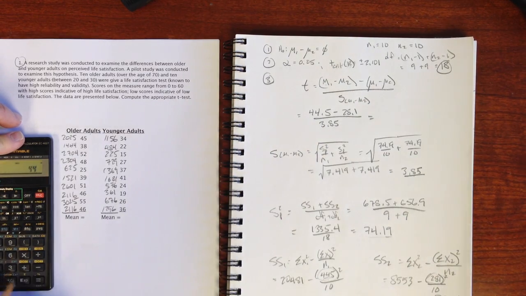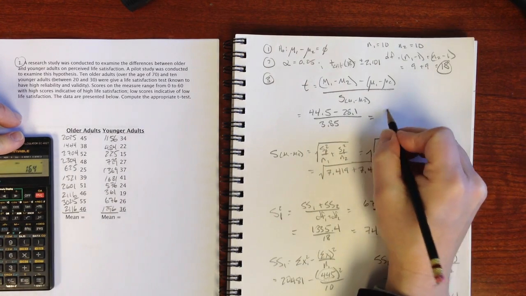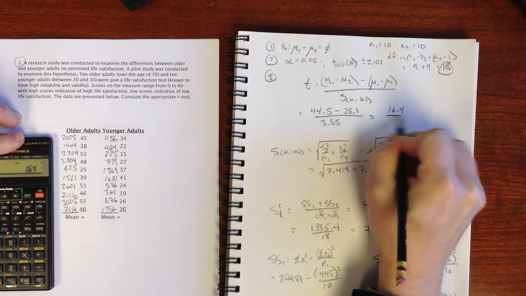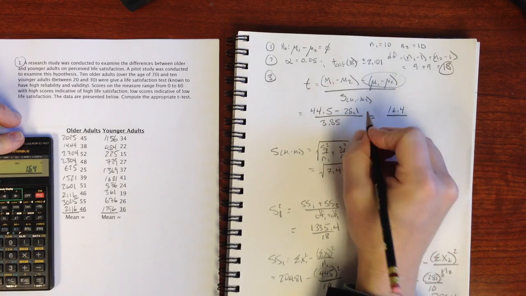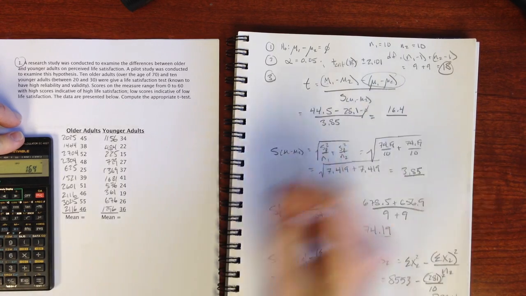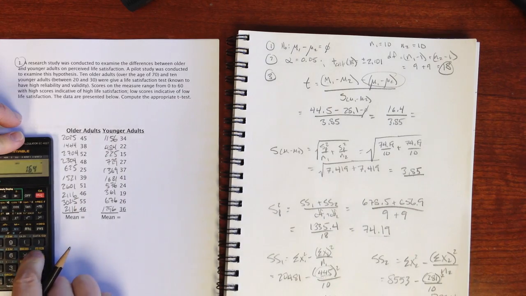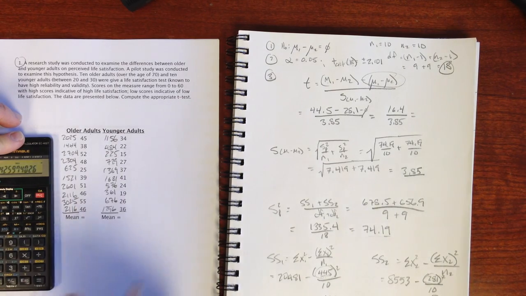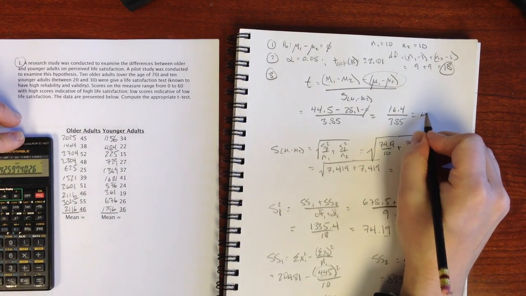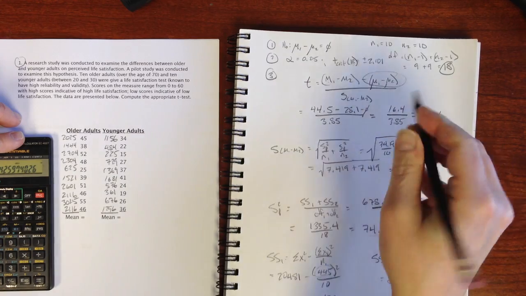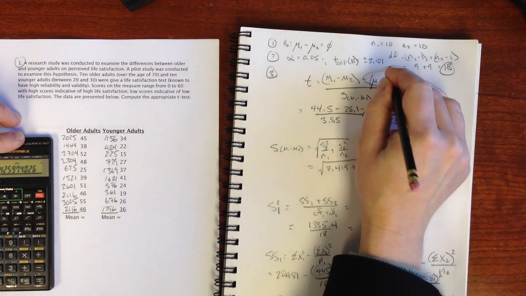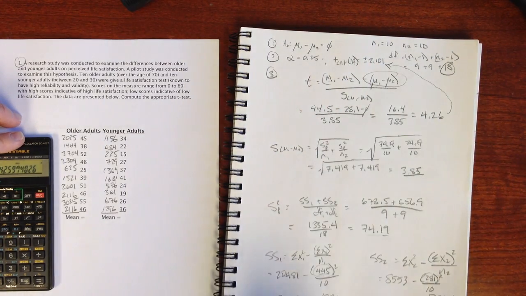So 44.5 minus 28.1 is 16.4. This was 0, right? 16.4 over 3.85 is 4.26. Let's compare that with our critical value for t.